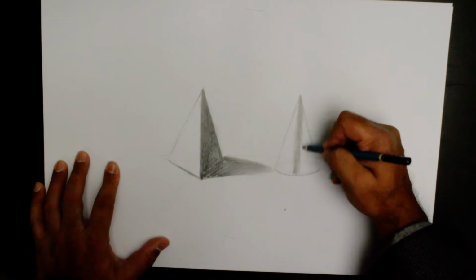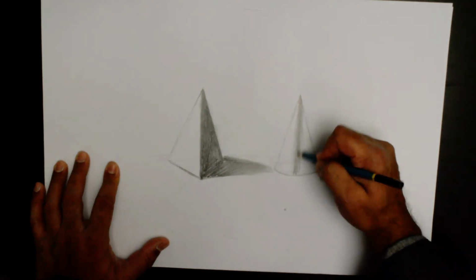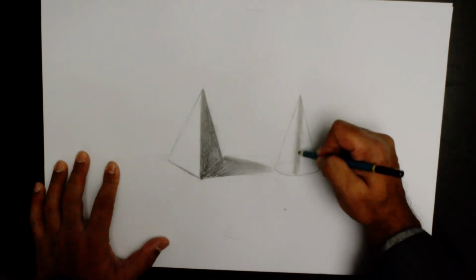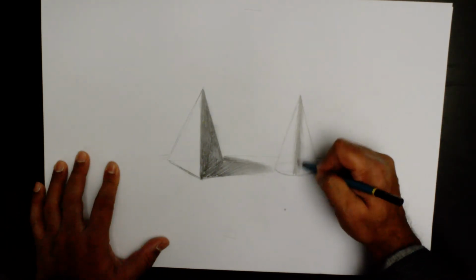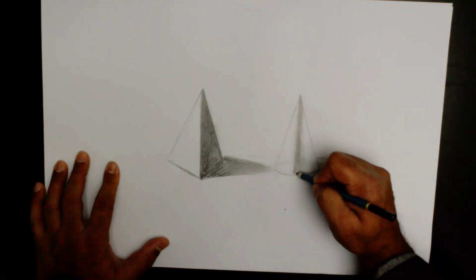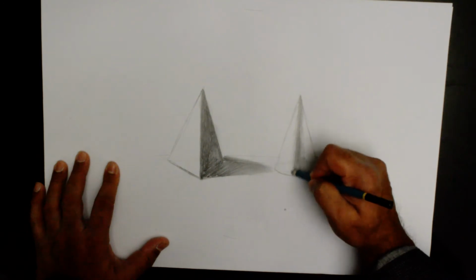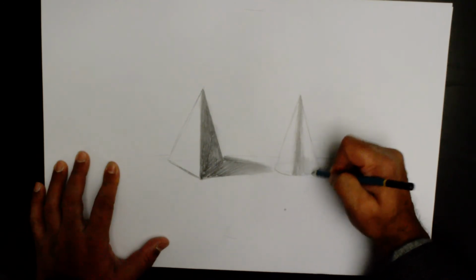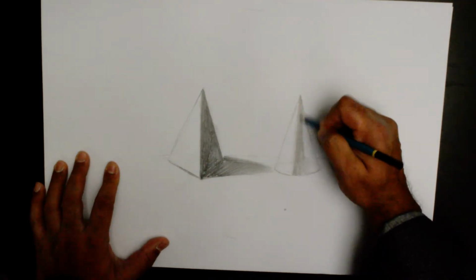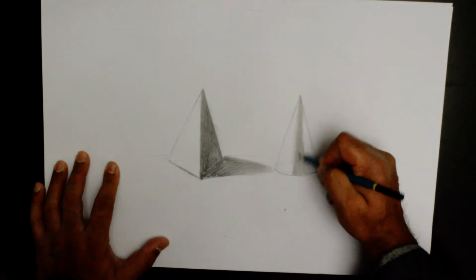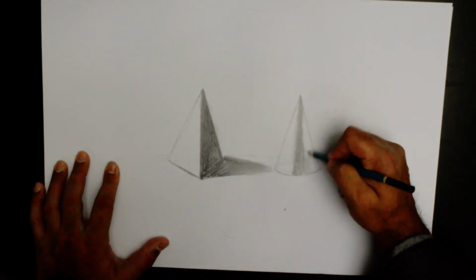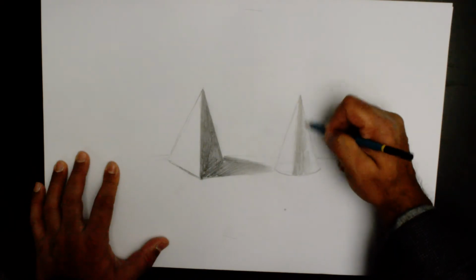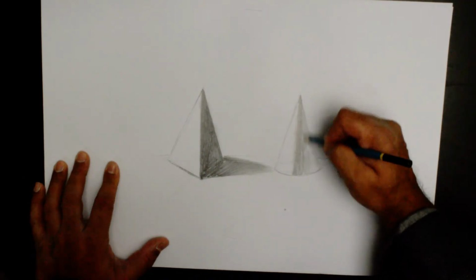And then I would also go and spread it out that way as I go to the bottom, because the bottom is broader than the tip. So the shadow will fall accordingly.